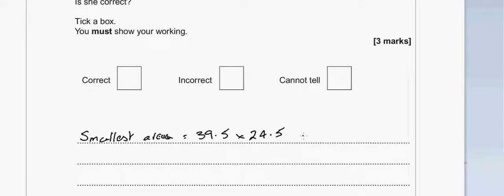Okay, so that would be the smallest area of garden that Luke could have. So that would be 39.5 multiplied by 24.5. That gives us an area of 967.75, and that will be metres squared. Okay, and I better write here Luke.